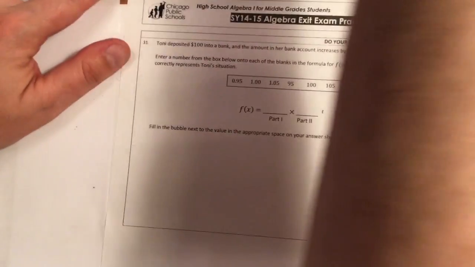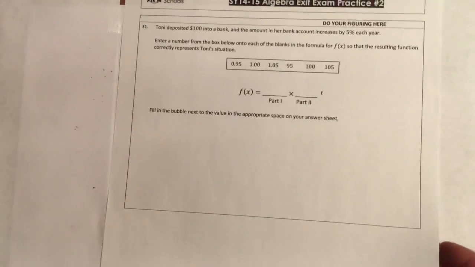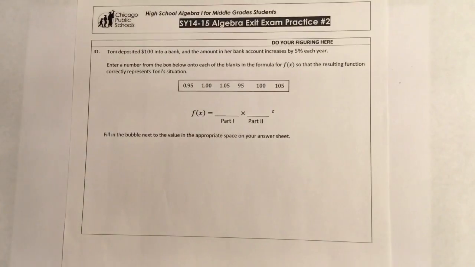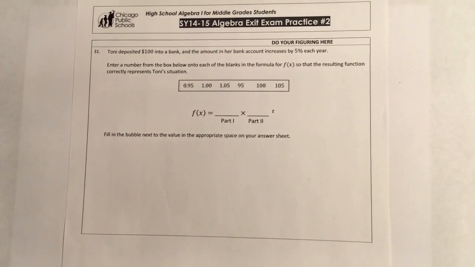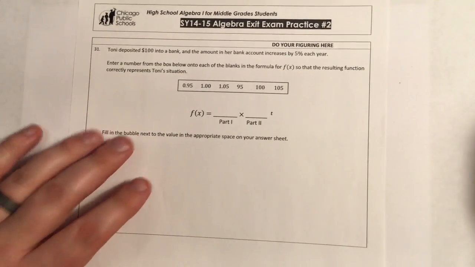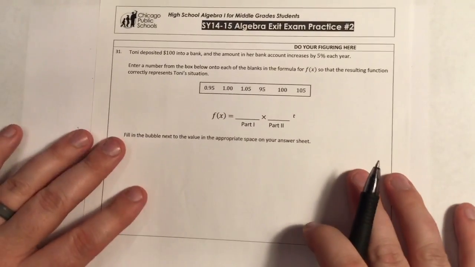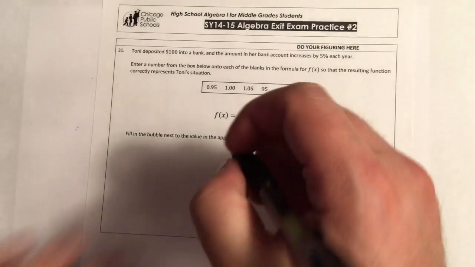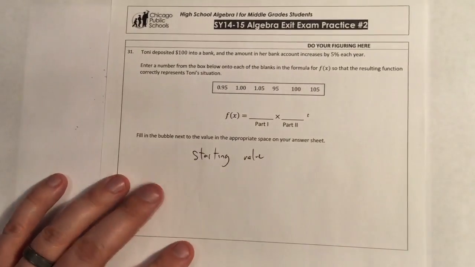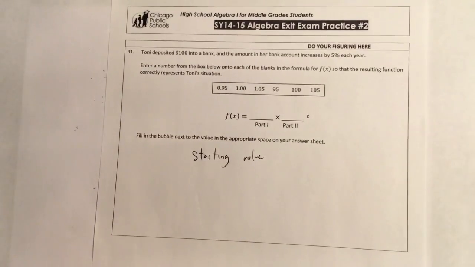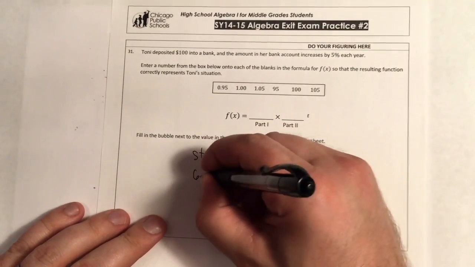All right, number 31. Tony deposited $100 into a bank, and the amount in her bank account increases by 5% each year. Drag a number from the menu onto each of the blanks in the formula for f of x so the resulting function correctly represents Tony's situation. Okay, so I talked about this earlier. This is an exponential function, and we need 2 things. We need the starting value, that's our y-intercept, and then I need a growth factor.